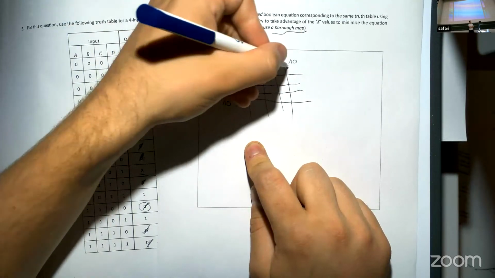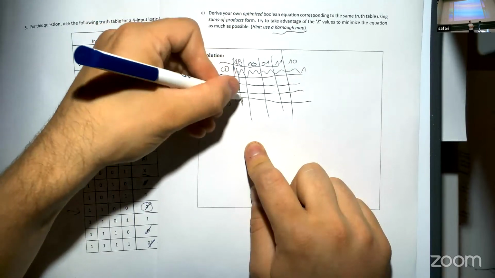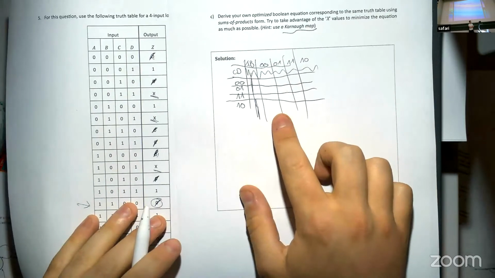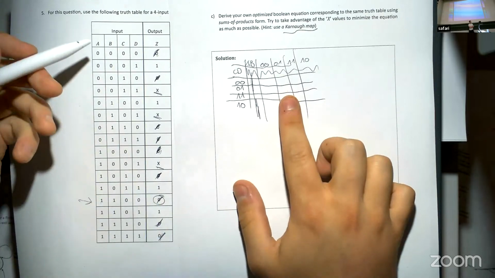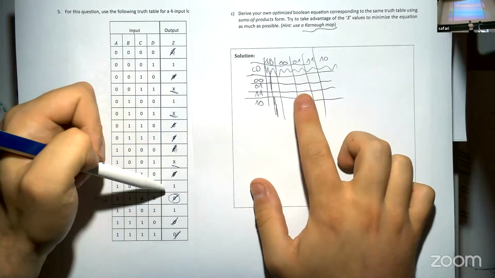Okay, and this is clearly not a needed column. So we're filling out this Carnot map with the desired output for each input.